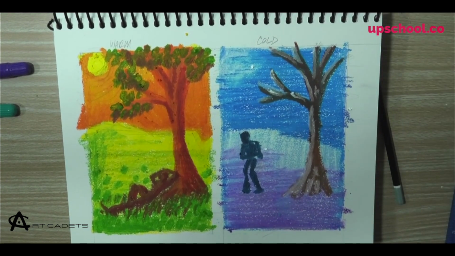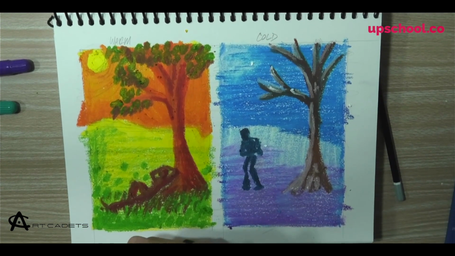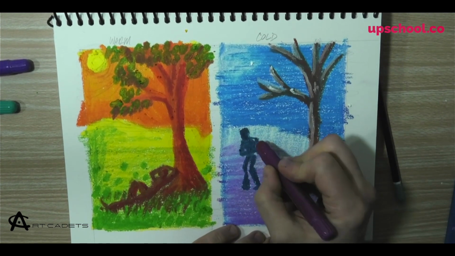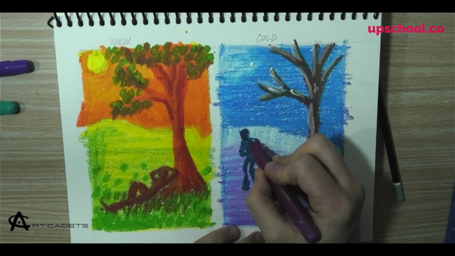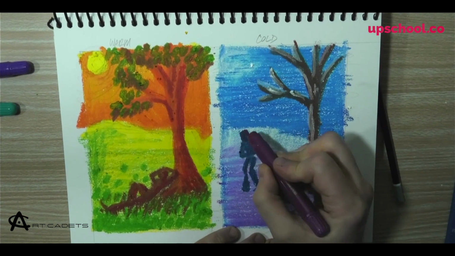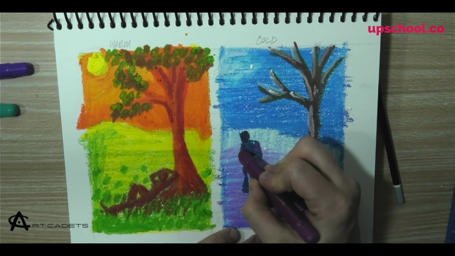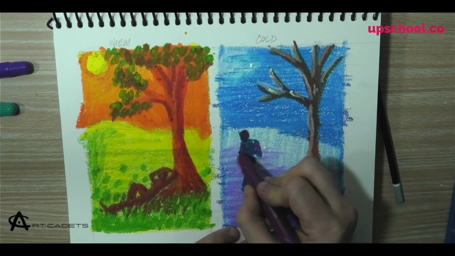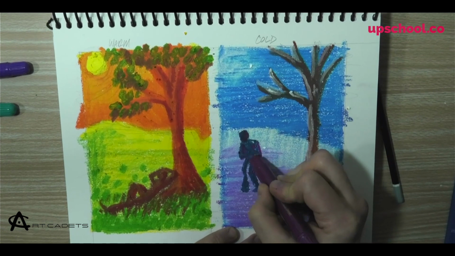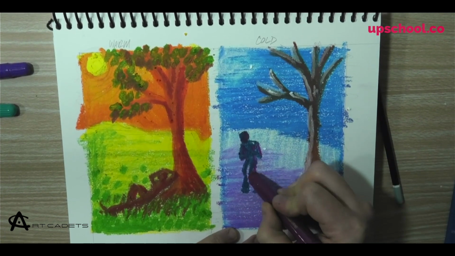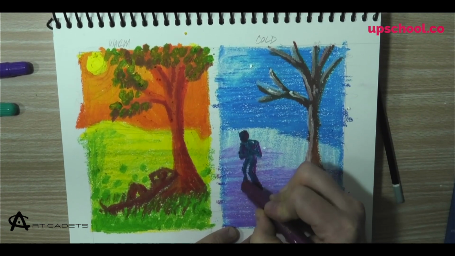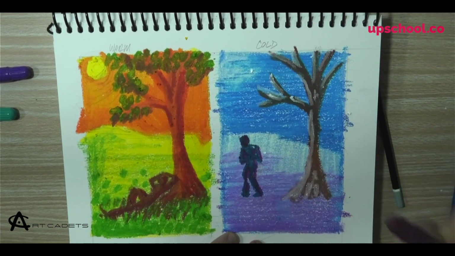I've already worked with some of the shadows that are here, but I'm going to add some to the person by using some violet. Add some darker sections around them to make it look like they're shivering and they are cold, that kind of reddish violet coming into play in that area.